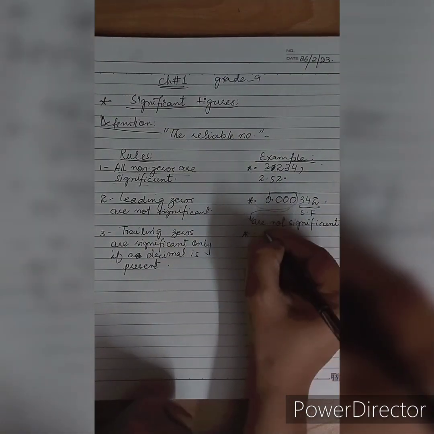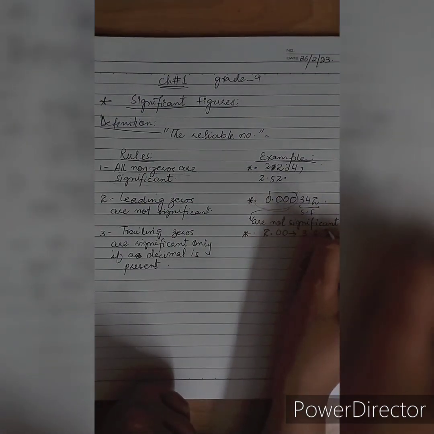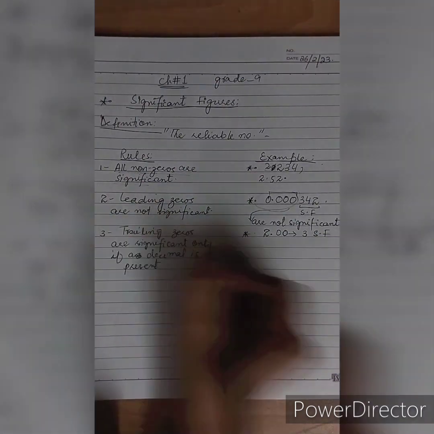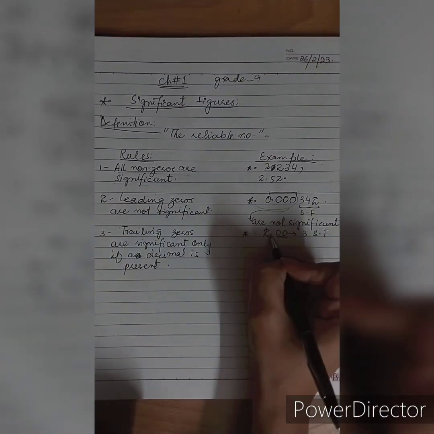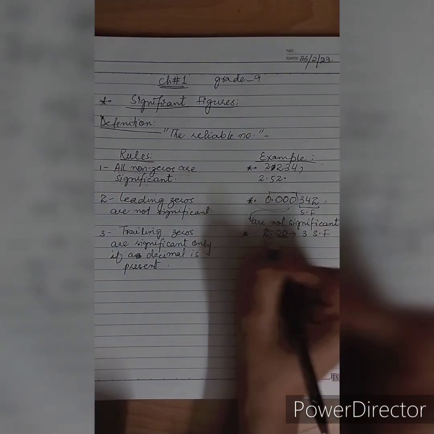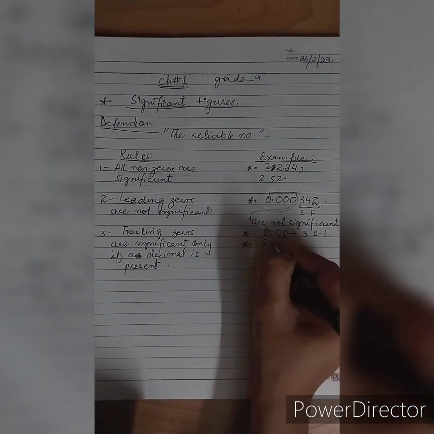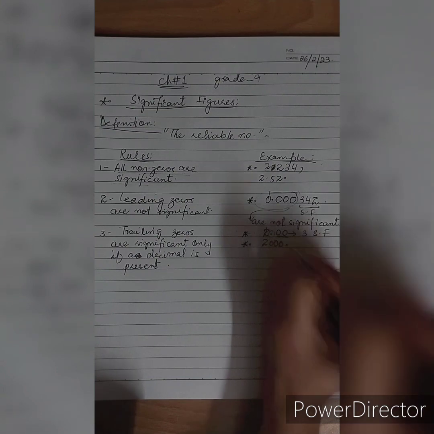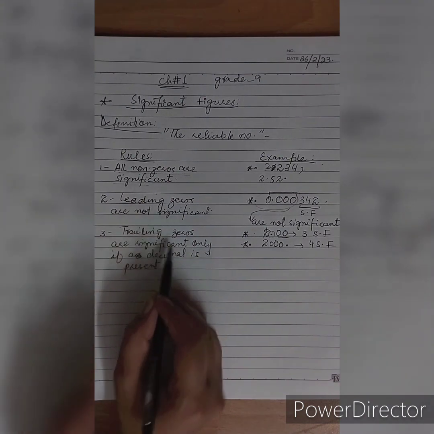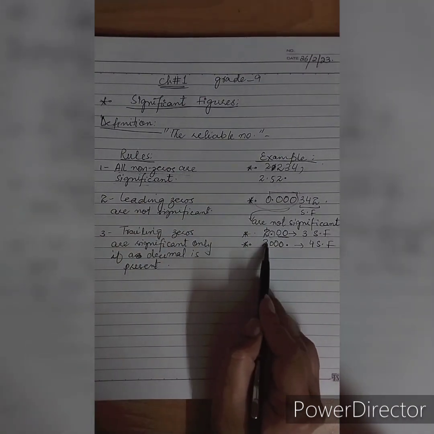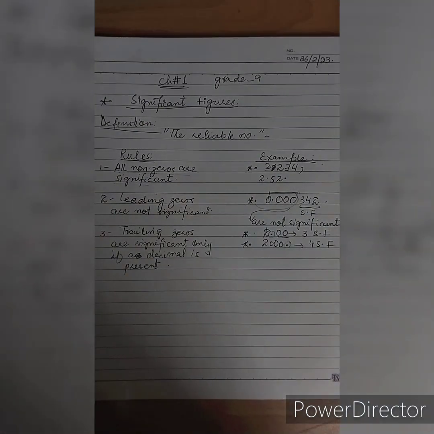Let's look at the example 2.00. Here there are three significant figures, because as per the rule, the trailing zeros, the zeros that arrive after a non-zero, are significant if a decimal is present. So as a whole there are three significant figures. Let's look at another example, 2000 with a decimal. Now here there are four significant figures. Why is it so? Because according to the rule, the zeros that come after a non-zero number are significant whenever there is a decimal present.